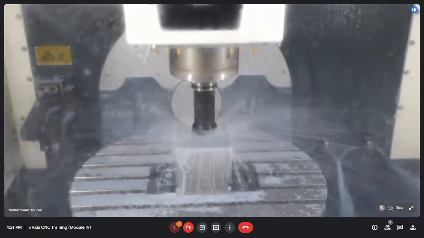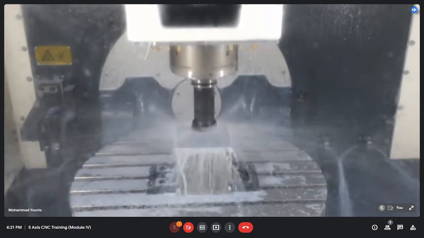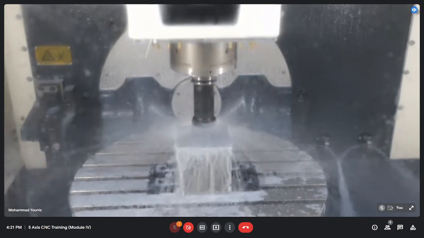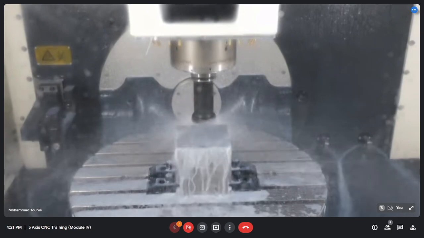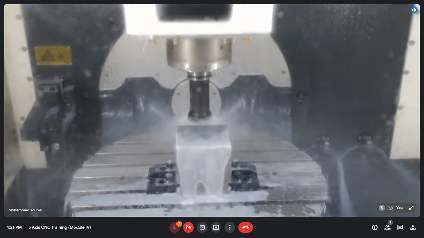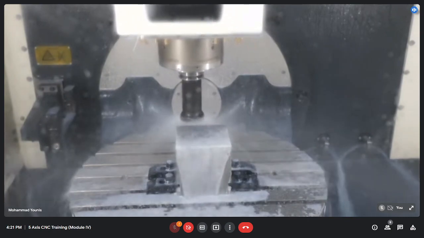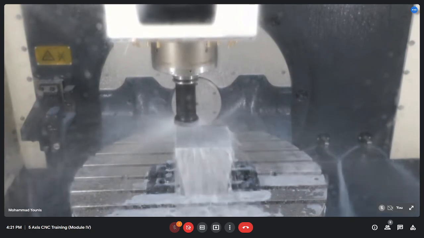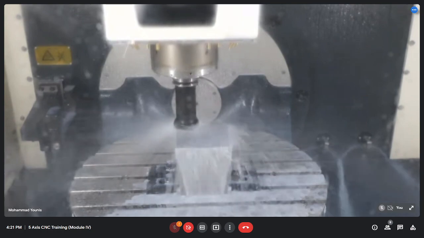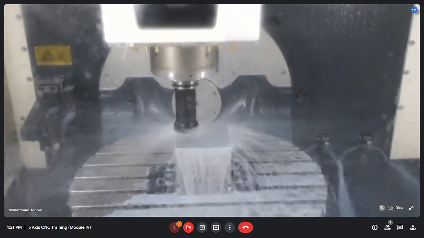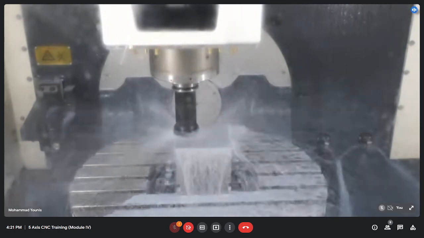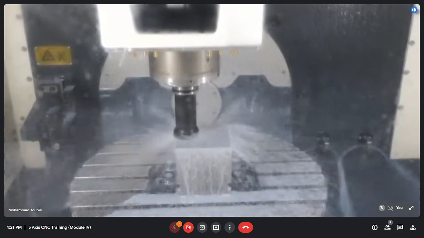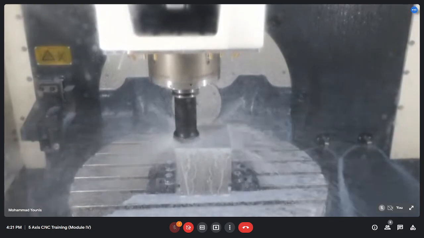So the material is removed from the top surface and the depth of cut here is 0.5 mm. And also the RPM of the spindle is around 670 and the speed is 500 mm per minute.